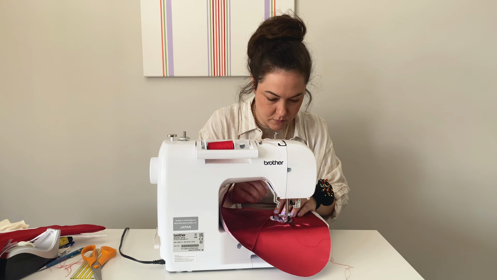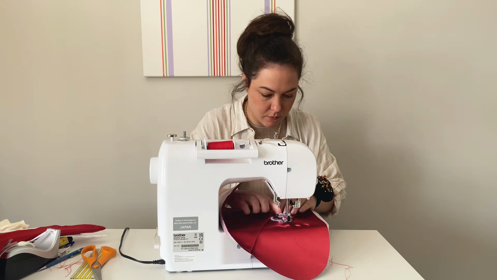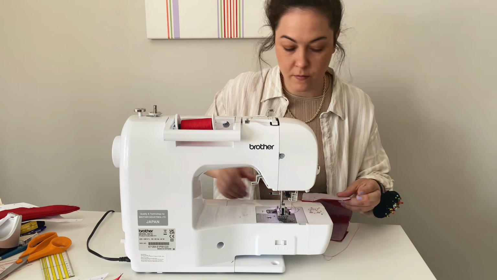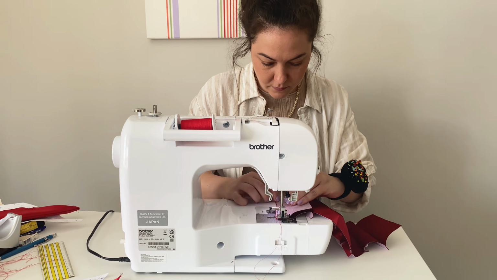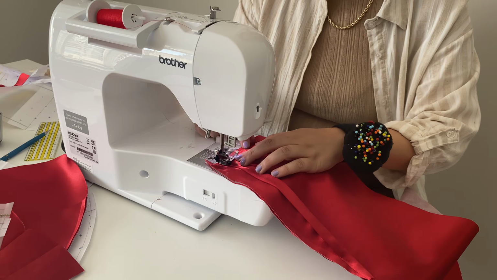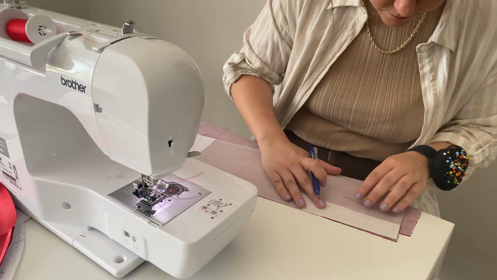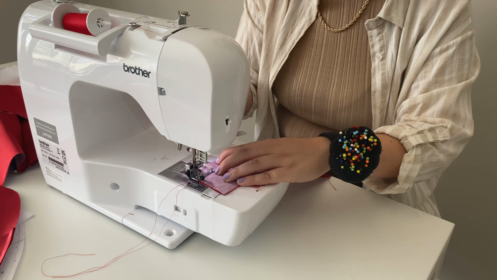But then also, obviously, after that, I moved on to the beige dress, and without closing the side seams, I just started to put the whole dress together, building the panel pieces on top as well.